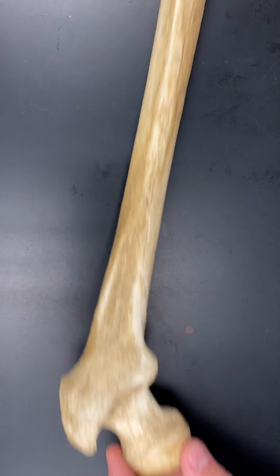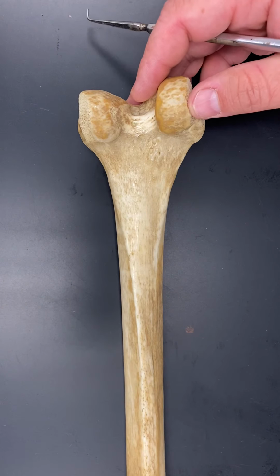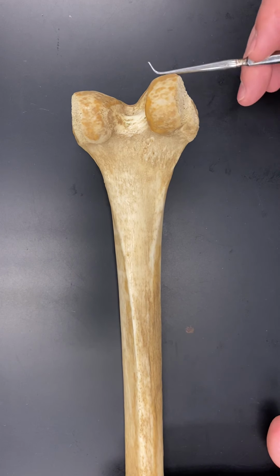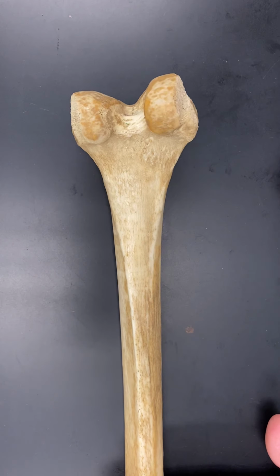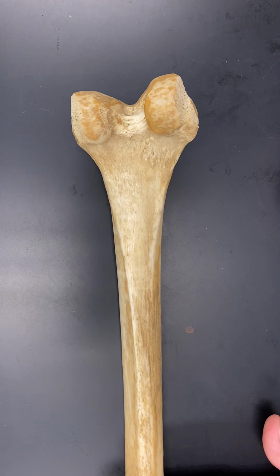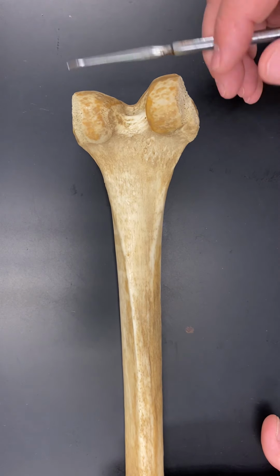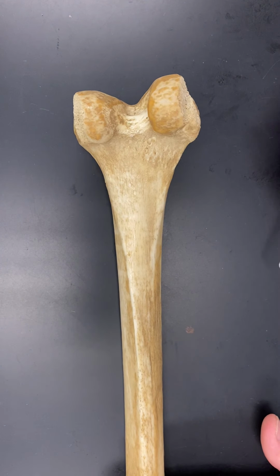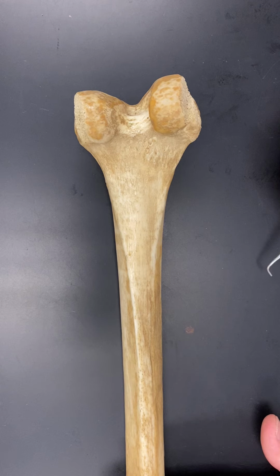We then move distally, and this is a posterior view. We see the condyles here, representing the distal end. And at the distal end, we start with the lateral supracondylar ridge. If these are the condyles, supra means above or on top of, and lateral.